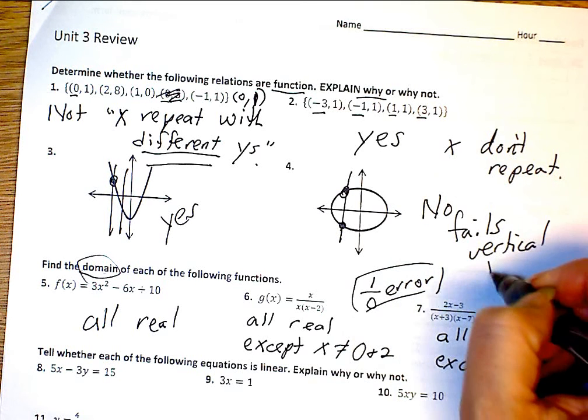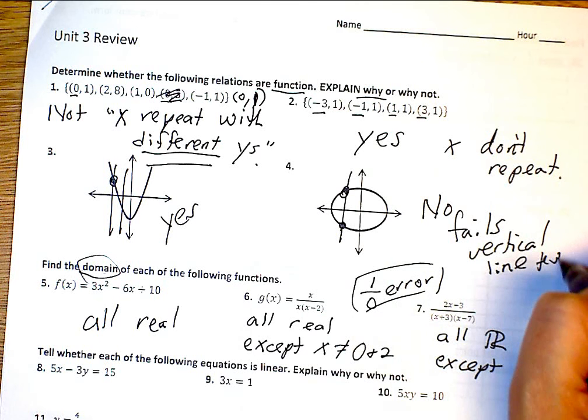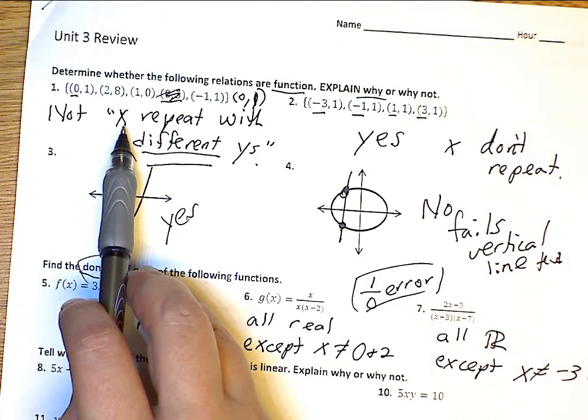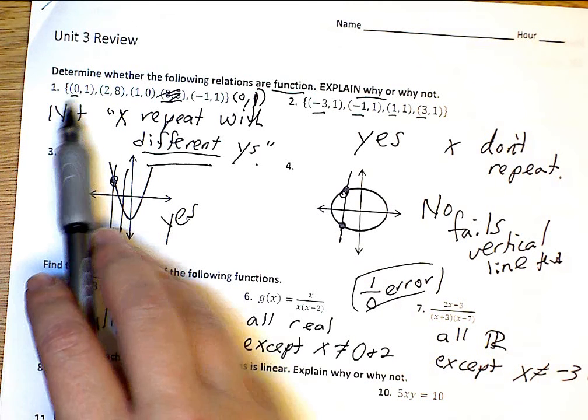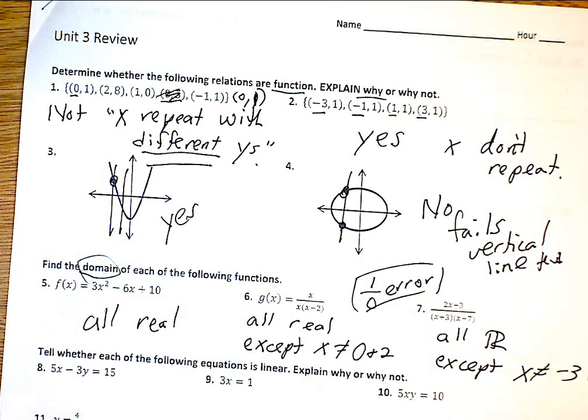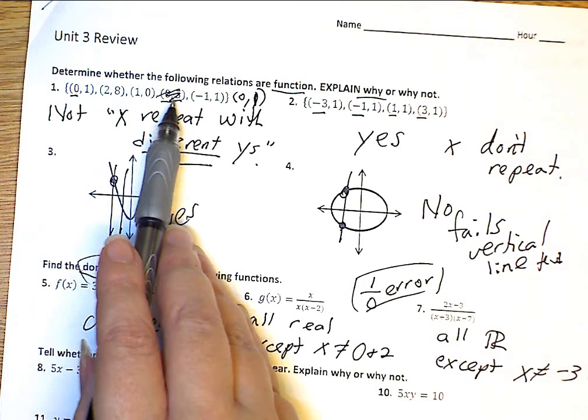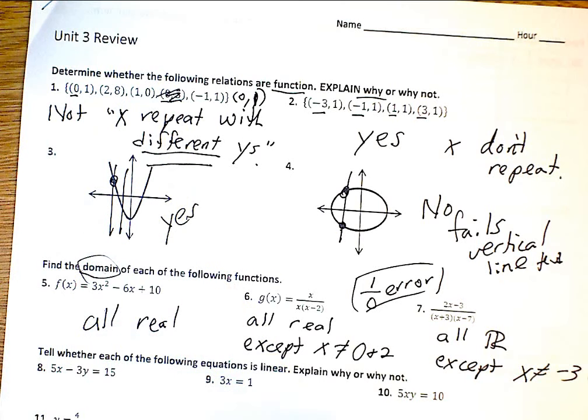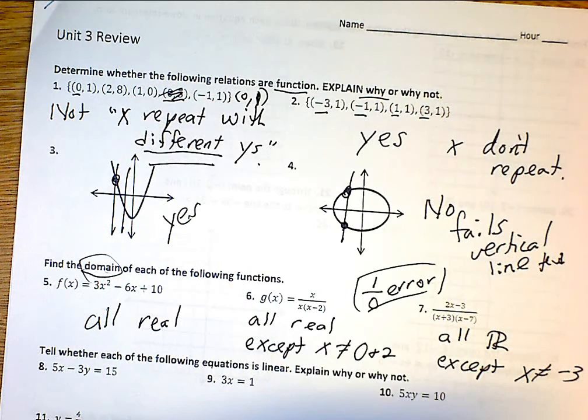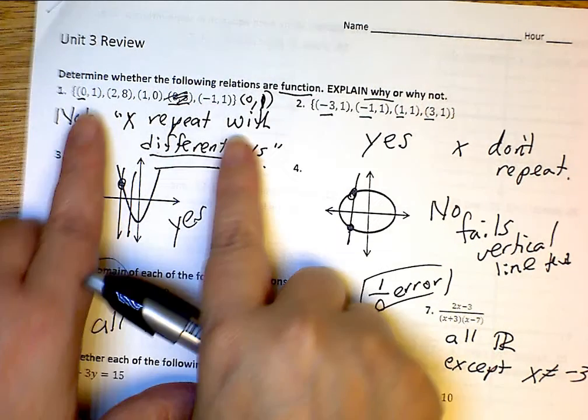Wait, so for 1, I can't put no because 0 is repeated. You can say 0 is repeated with two different values. You could say 0 is repeated with 1 and 5, but don't just say 0 is repeated. Extend it, because just saying repeated doesn't tell me enough. Does that make sense?